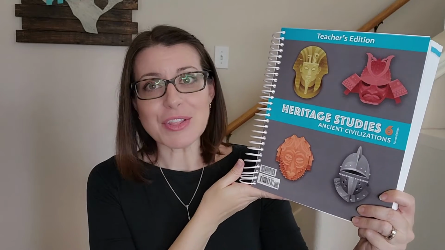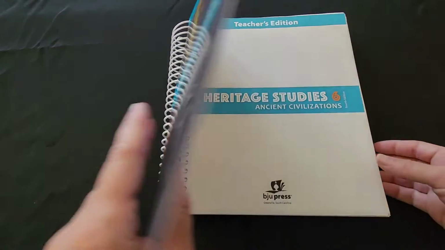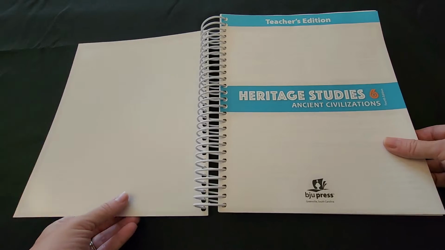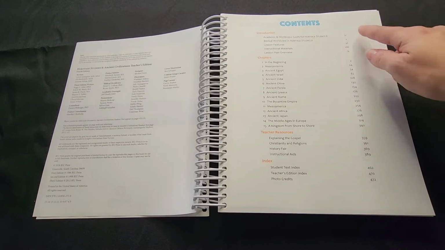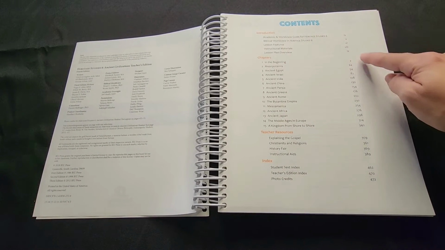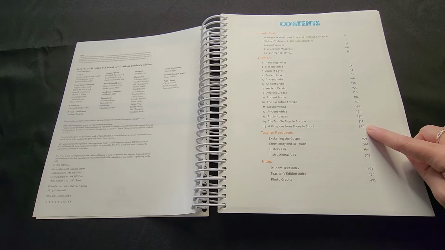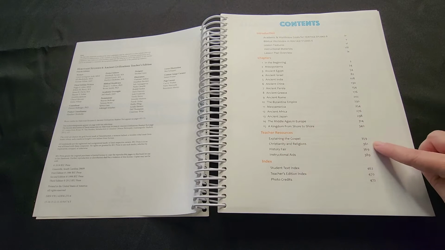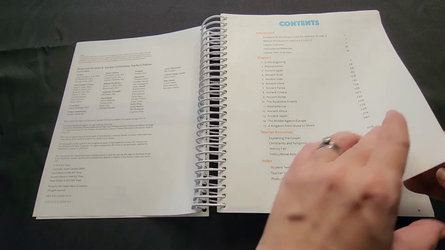Let's start by taking a look at the Teacher's Edition. We'll start with the table of contents. You'll see some introductory material as well as the chapters and the page numbers. At the end of the book, you'll have some teacher resources and then indexes.